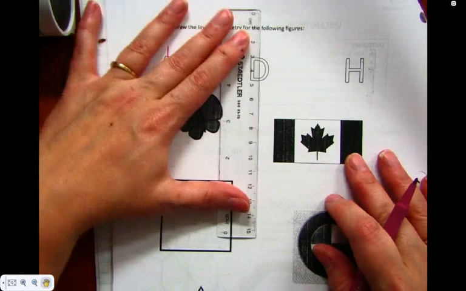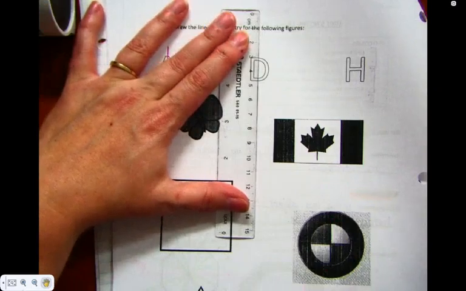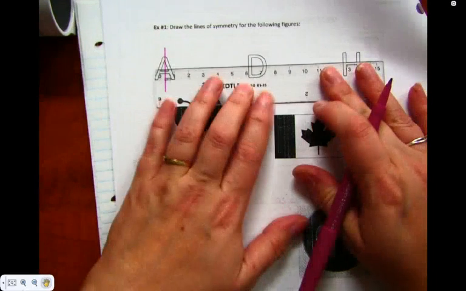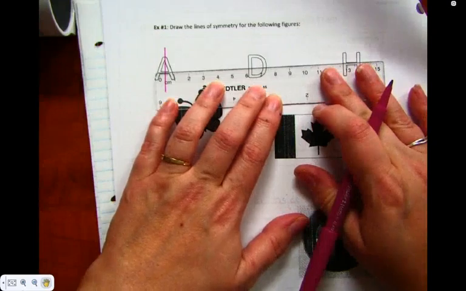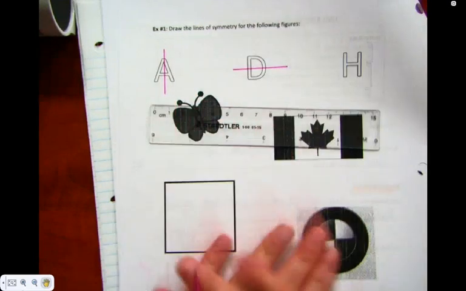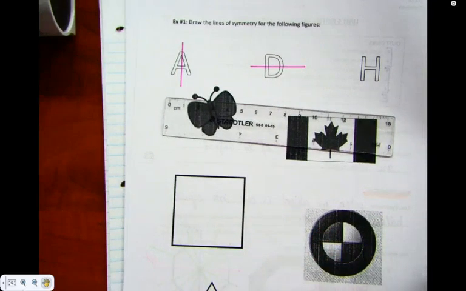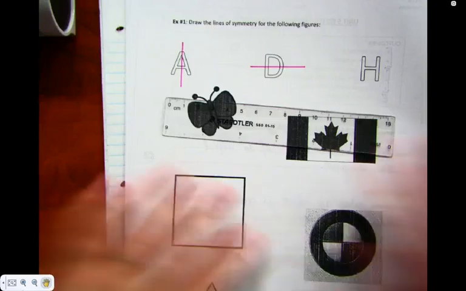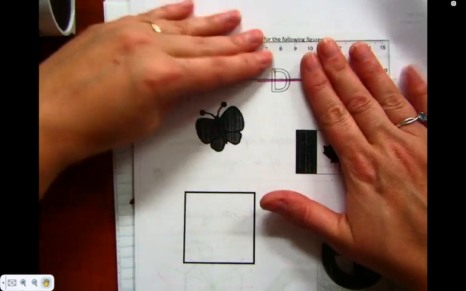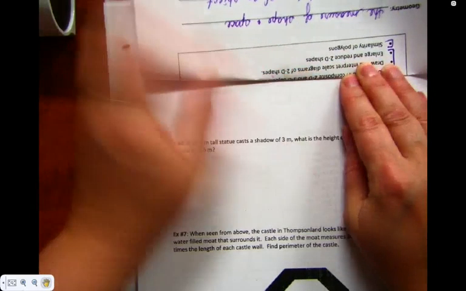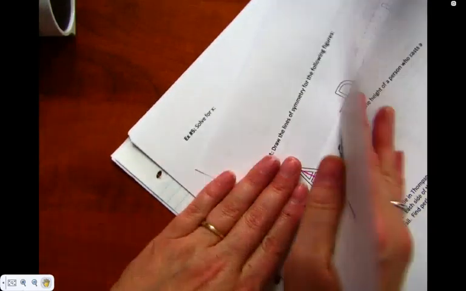Let's check the D. If I go vertically, are the 2 sides the same? No. Horizontally? Yes. So I'm going to show you a trick on the exam. If you're not sure, put your ruler on that line of symmetry and physically fold your paper. Like on the exam, seriously, fold the paper. And then you can look, do they actually overlap onto each other? Yes, this one does. So if you're not sure on the exam, fold the paper to find out.